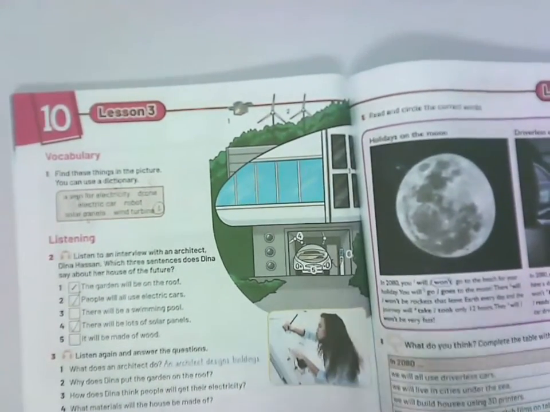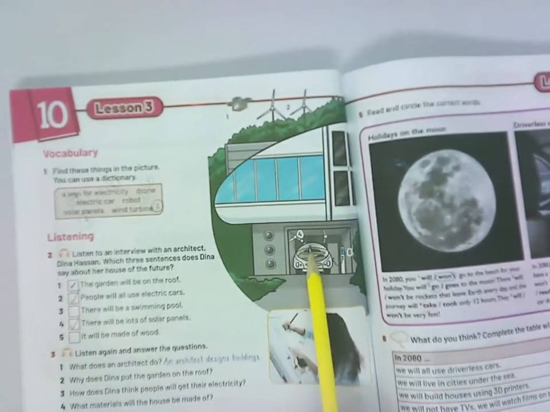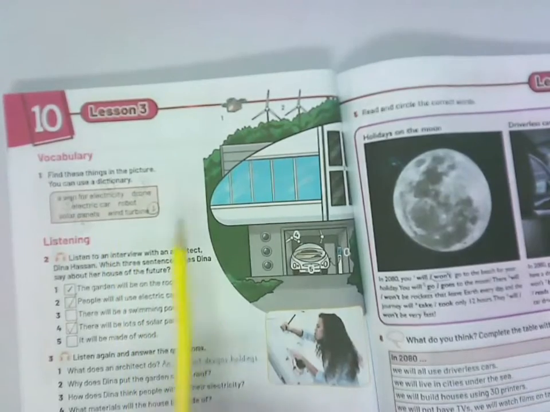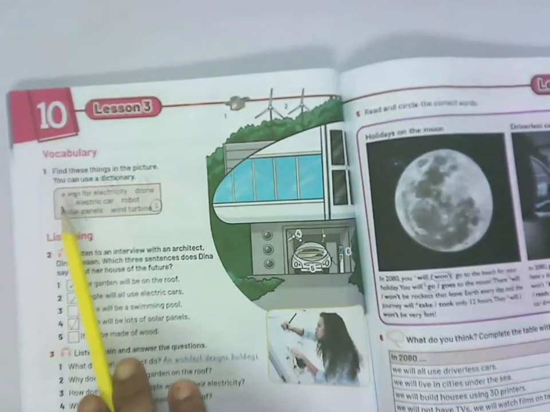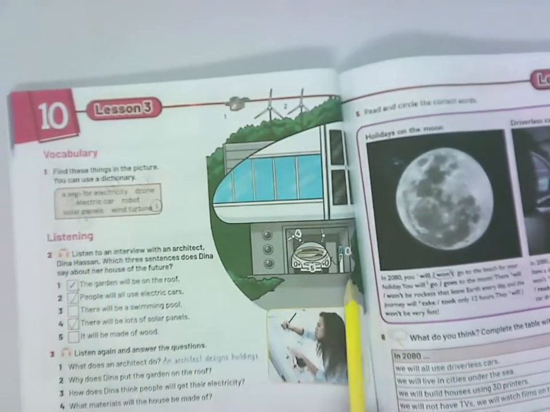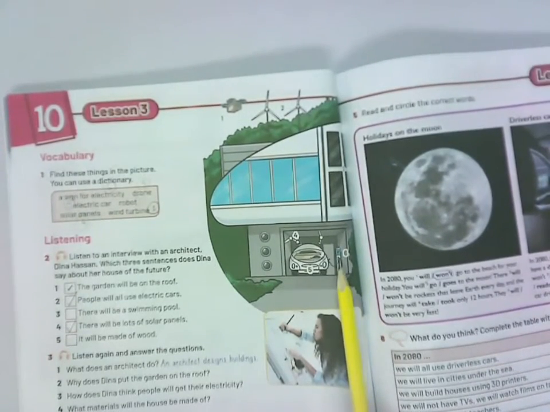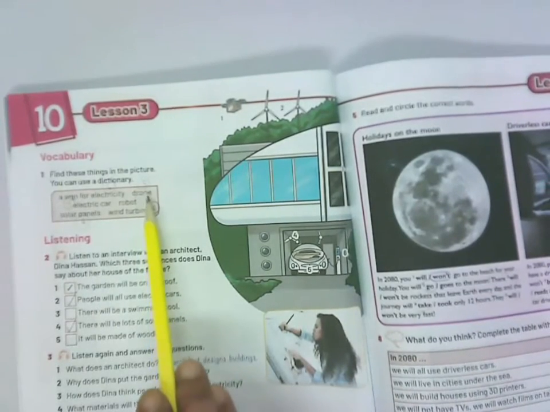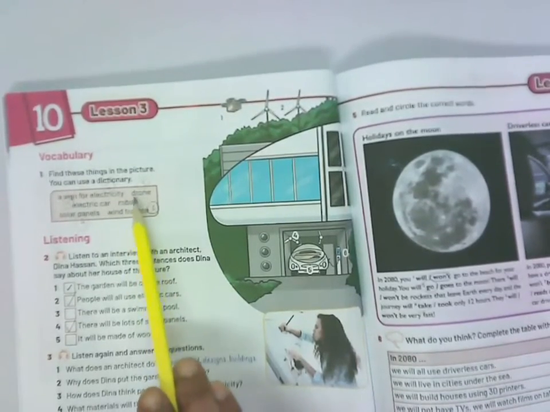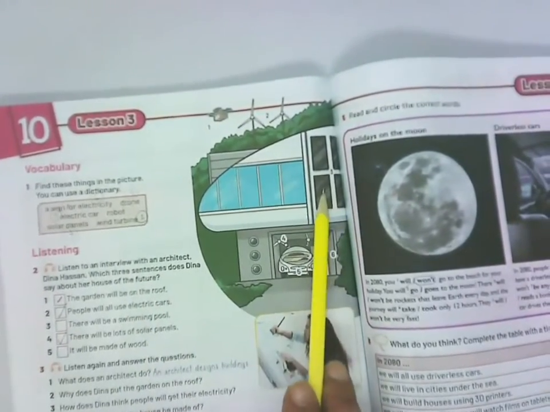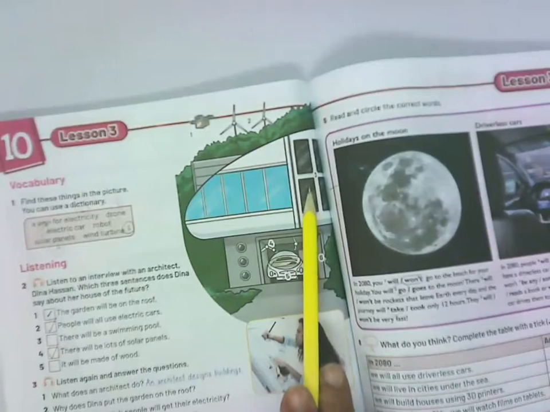In this part, we can look at the pictures and find the things in the picture and match them with this vocabulary. So we have number 1, a sign for electricity. So the sign for electricity matches with picture number 6 when we find this sign, so it's a sign for electricity. And we have number 3, drone. What's the drone? It's a craft, or it's an aeroplane without a pilot. This is picture number 3. We can find here a pilot.